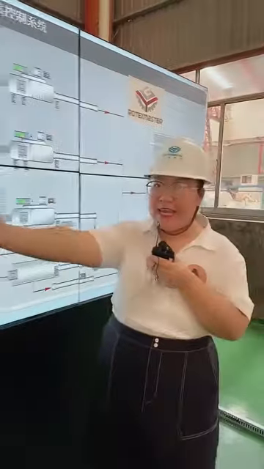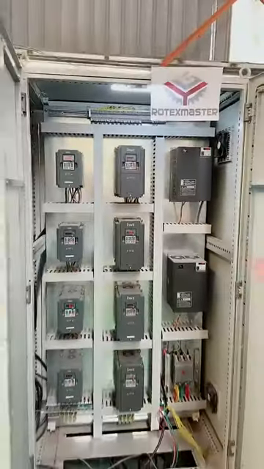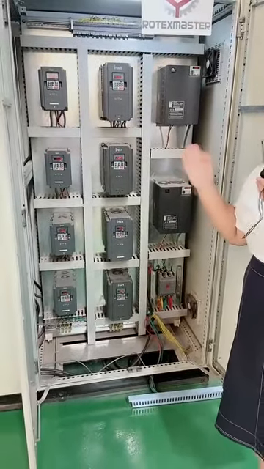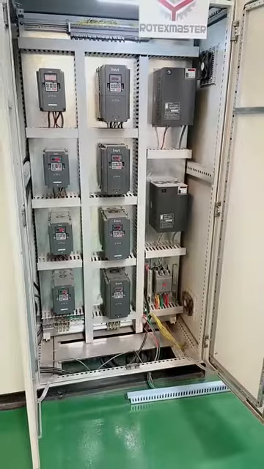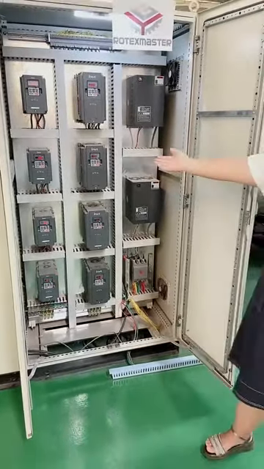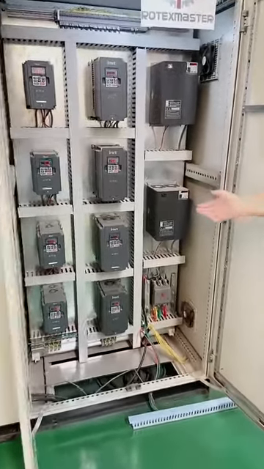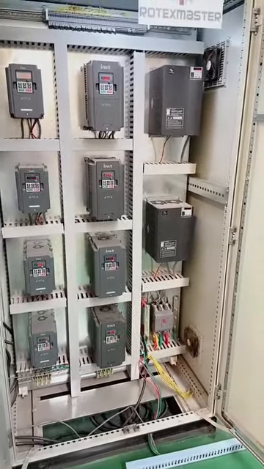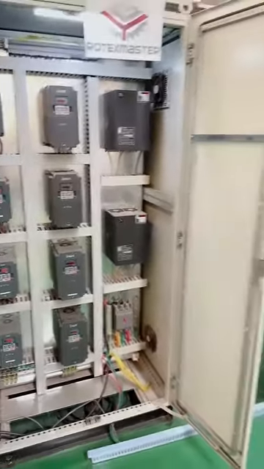Look here. We start the wood chipper with soft start. It will reduce the starting current. Okay, let's continue.